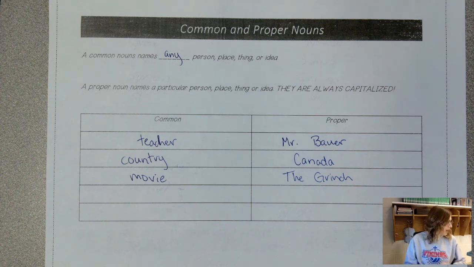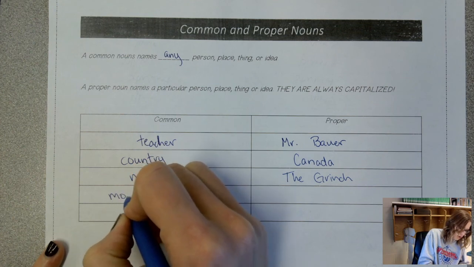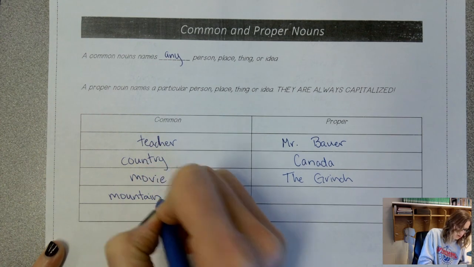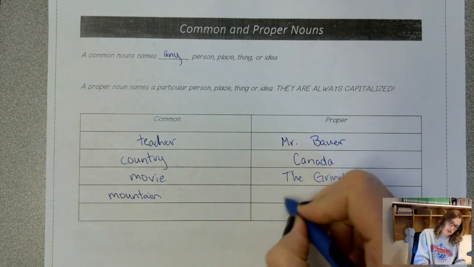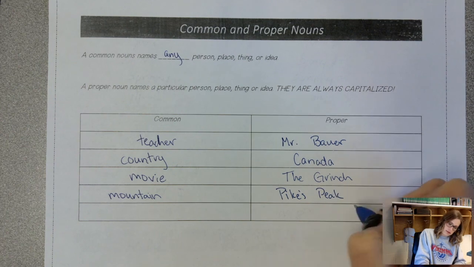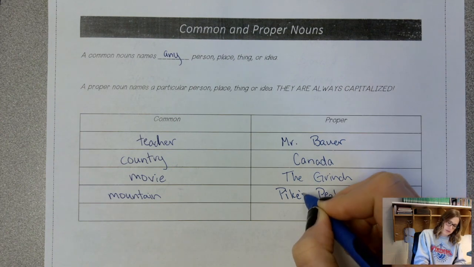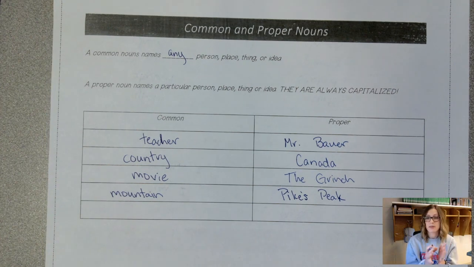Next, common. Say a mountain's common. But then if you said particular, Pikes Peak, that's a mountain. That was out in Colorado, close to my parents, where my parents live. But Pikes Peak is a particular mountain, right? It's just one.